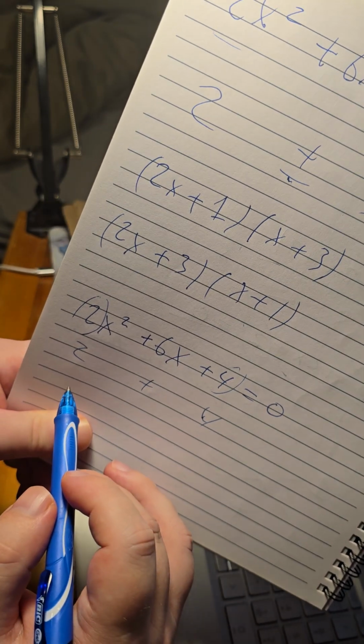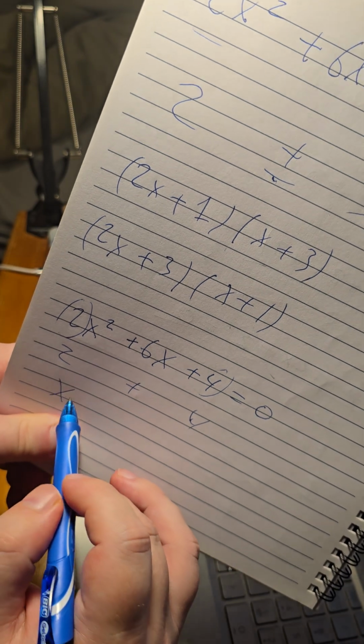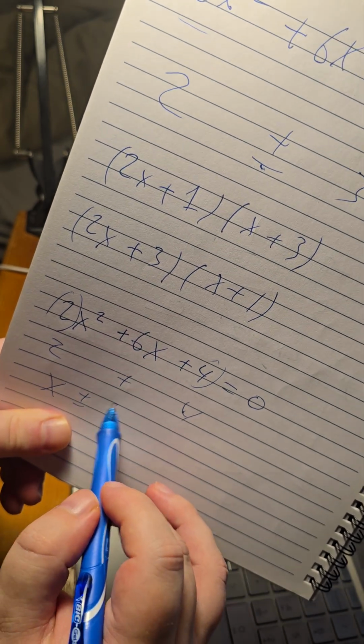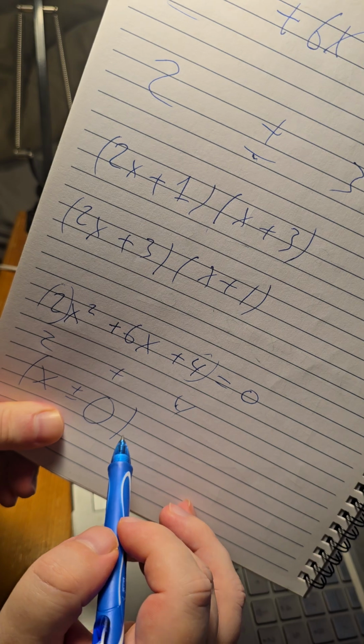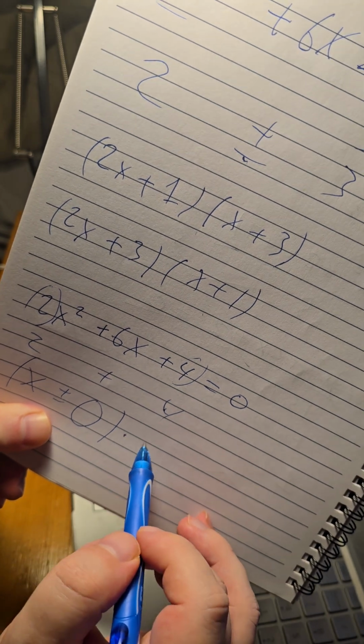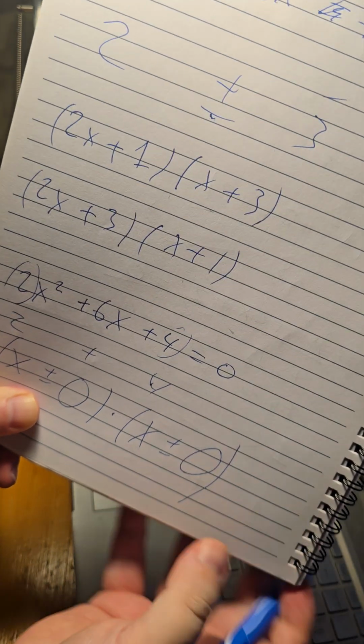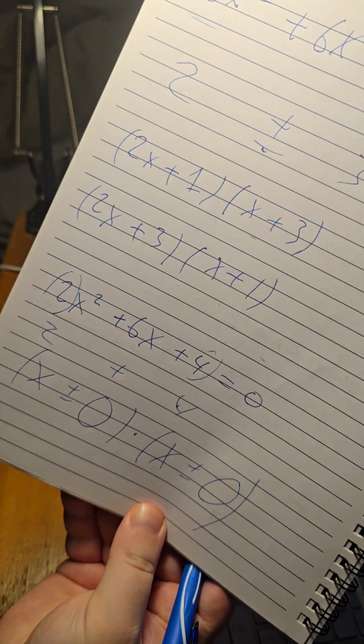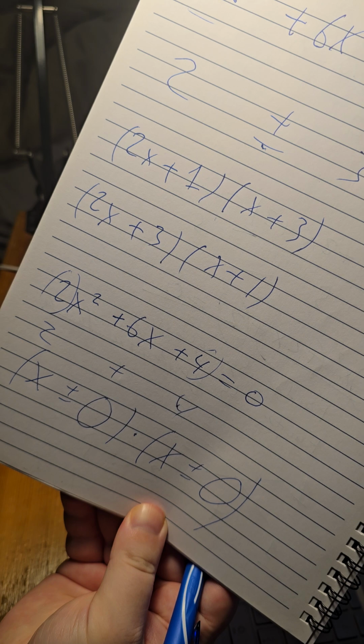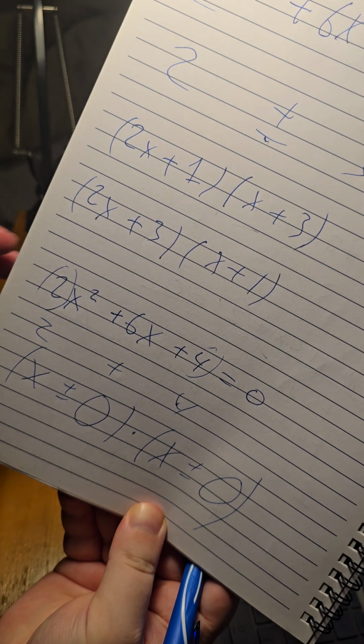And the way the factoring always works is you have an x plus or minus a number in brackets, multiplied by x plus or minus another number in brackets. And just guess around with it.